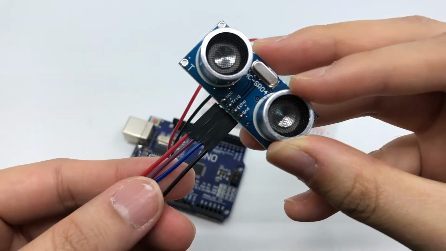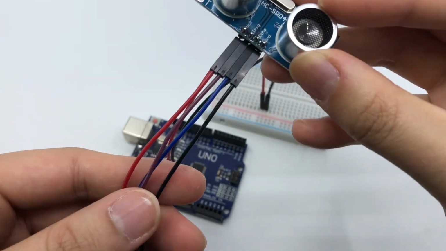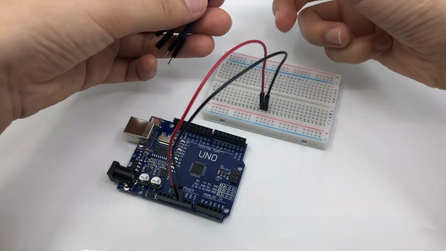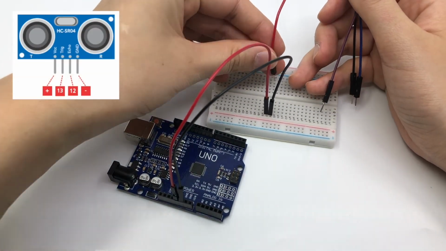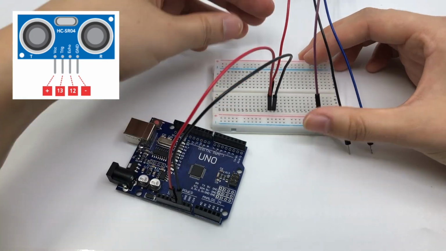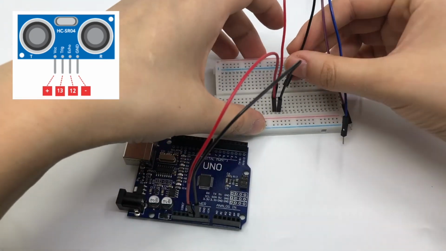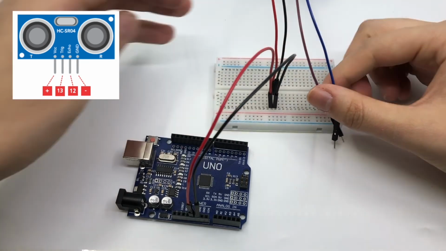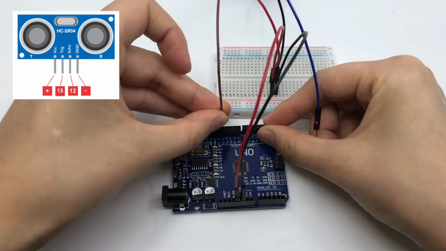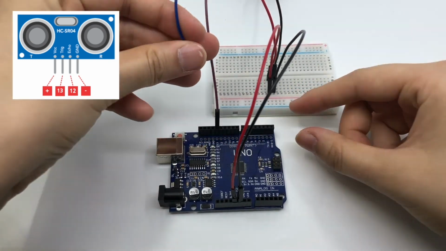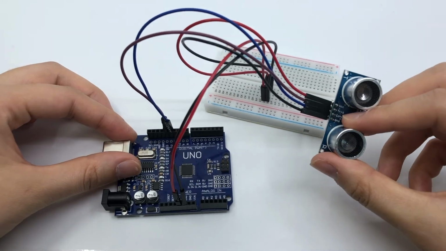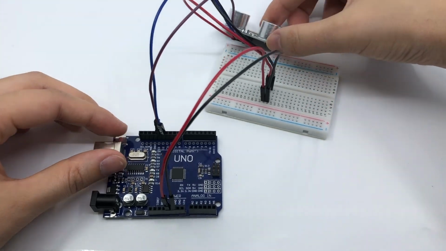Now we'll connect these cables to the breadboard. So connect the VCC from the sensor to number 17, which is connected to 5V from the Arduino board. And the GND part to number 16 on the breadboard. And trigger pin to number 13 on the Arduino board. And echo pin to number 12 on the Arduino board. Now we're done connecting the sensor to the circuitry.